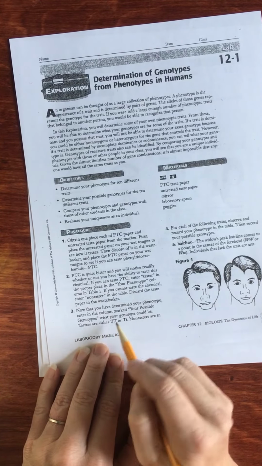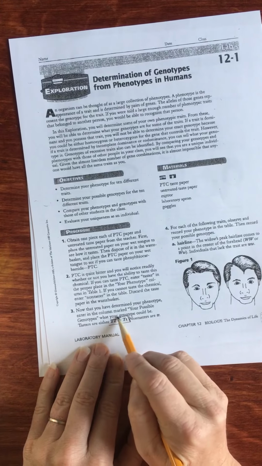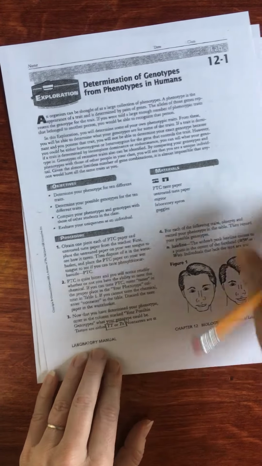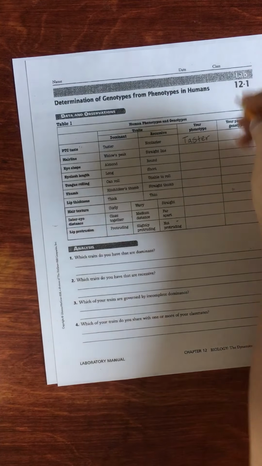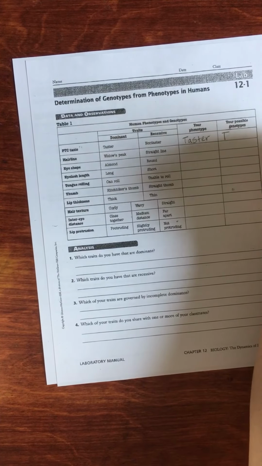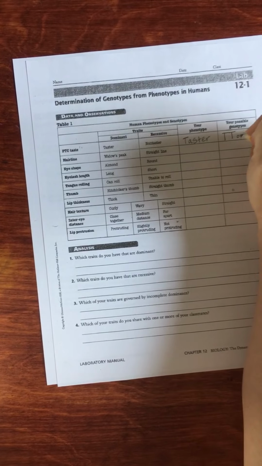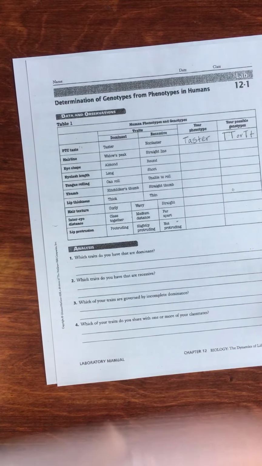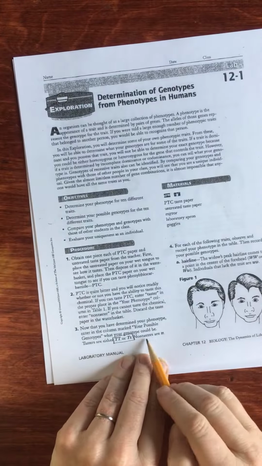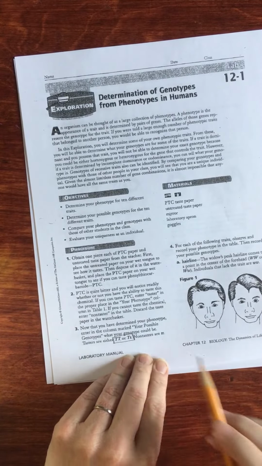So if you're a taster, you're going to write both of these, okay? Because you read the directions and you know it means you could be two things. So I am a taster and could be big T, big T, or big T, little t. Okay, and if you're a non-taster, you're going to be little t, little t.